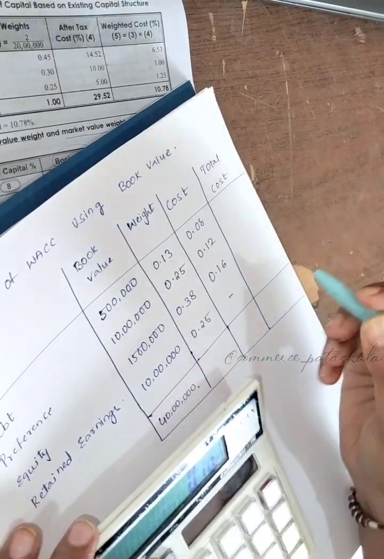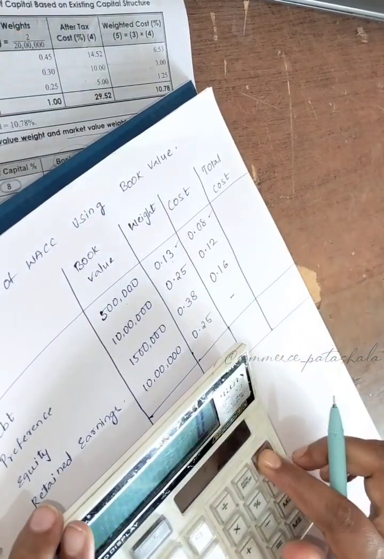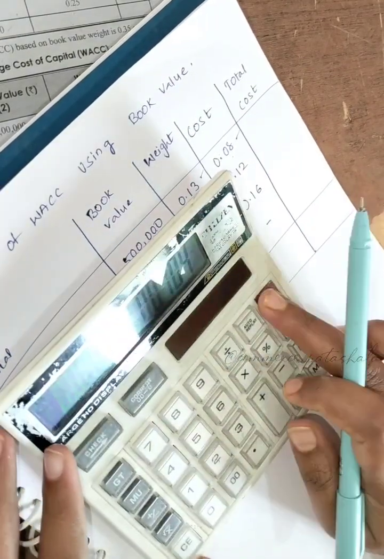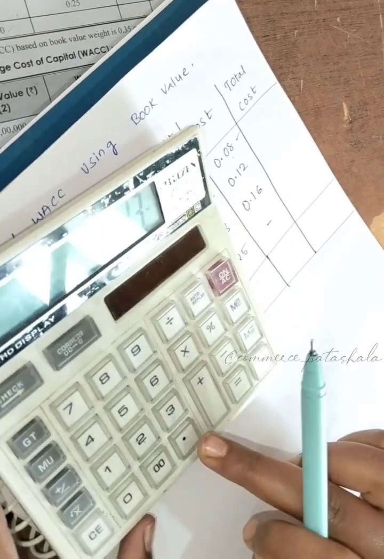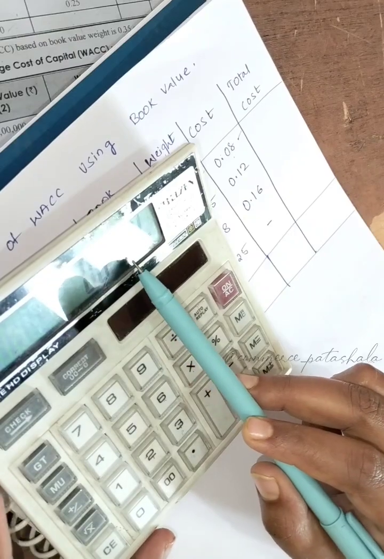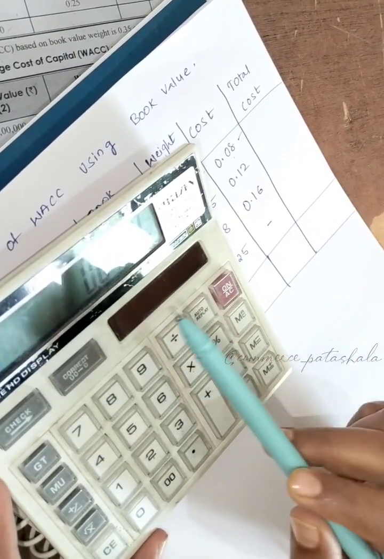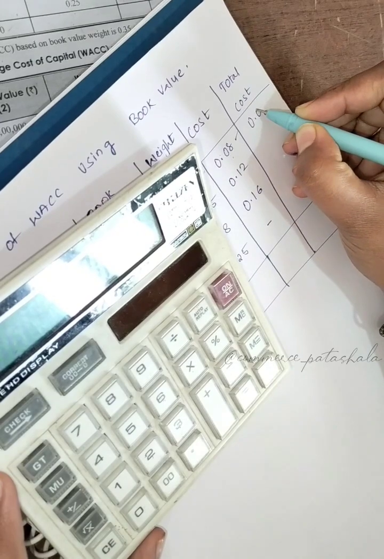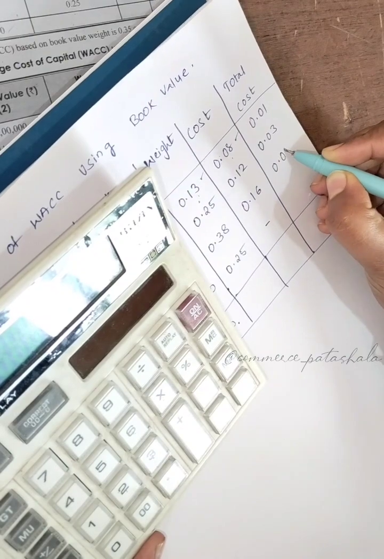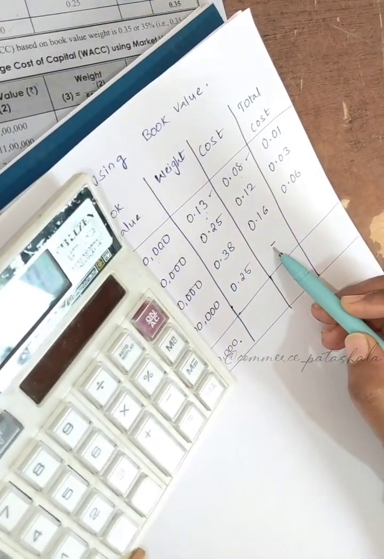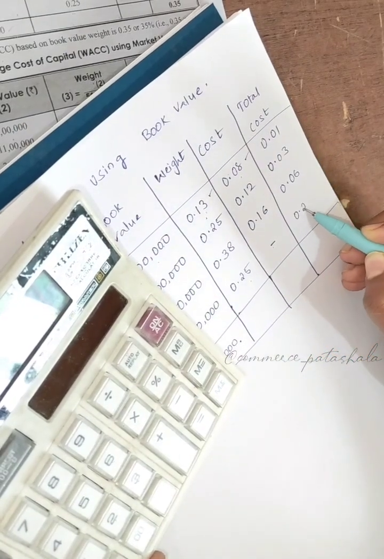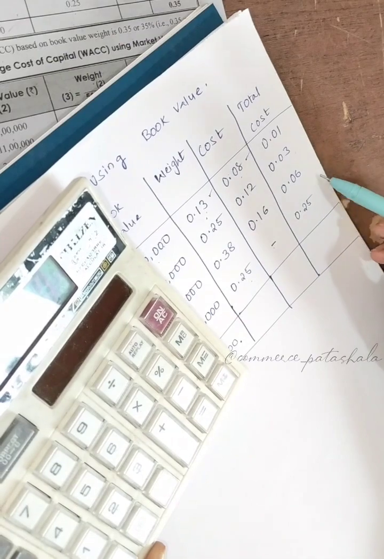Okay, here you have to multiply cost with the weights. Okay, 0.13 into 0.08, you'll multiply, you got 0.0104, so just take it to only 3 decimal. Okay, I'll round it off to 2 decimal. 0.018 into 0.16 will give you 0.06. Okay, and then the cost being 0 for the retained earnings, I'll just write down the weight of retained earnings, which is 0.25. Now I'll sum up all the cost.